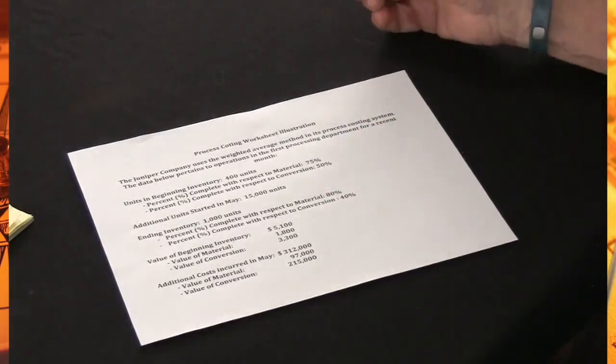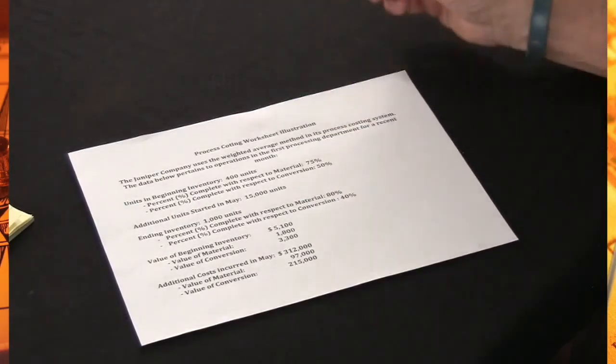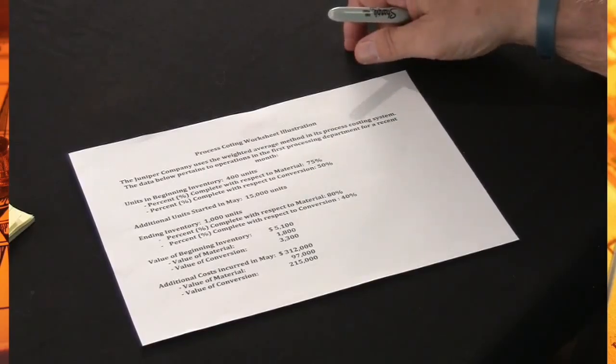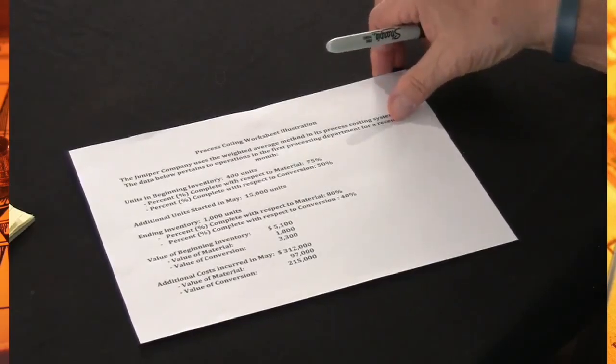The additional costs that were incurred in the processing of those original 400 and the starting and possible completion of some of the 15,000 units that were started in the period, that additional cost that was incurred was $312,000, comprised of $97,000 worth of material and $215,000 of conversion costs.